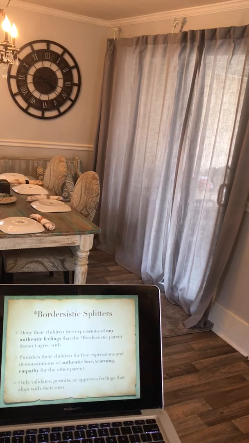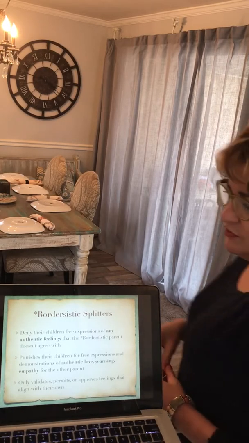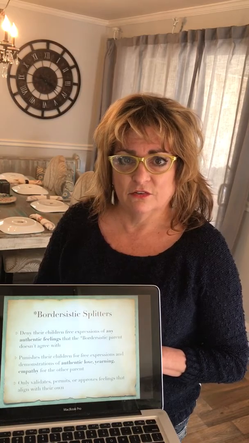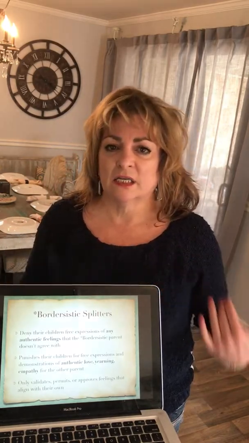Border cystic splitters deny their child free expression of any authentic feelings that the border cystic parent doesn't agree with. And if you look back on your relationship with that other parent, you might realize that they didn't let you have authentic feelings of love or affection for anything they didn't love too. You might be able to start putting those pieces together. It may be that the divorce triggered all this in that other parent, but they may have always been like that. And if you're like me, you just kind of denied that it was really a problem and figured out how to walk around that.